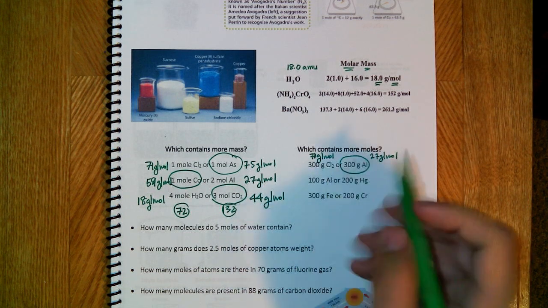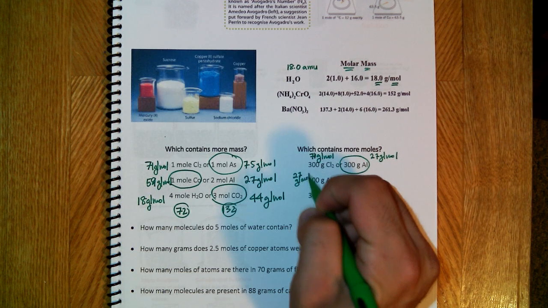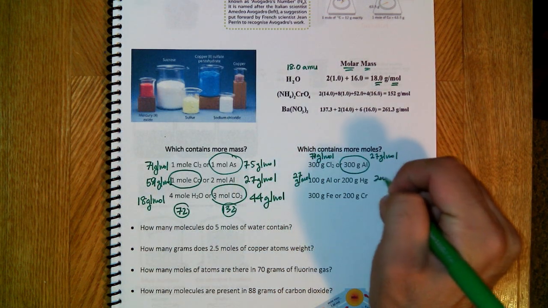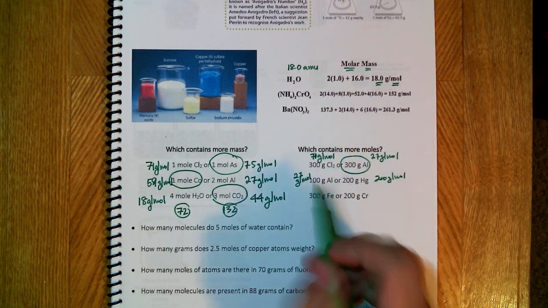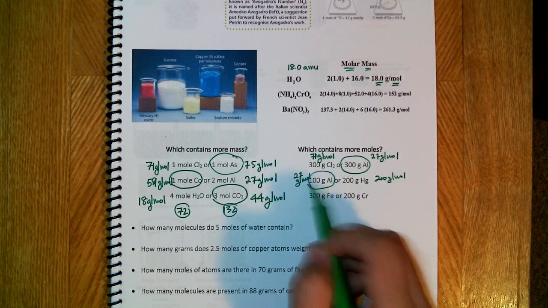Again, aluminum is 27 grams per mole. Mercury is around 200 grams per mole. So where this is just about 1 mole of mercury, 100 grams of aluminum is way more than 1 mole of aluminum. So that has more moles.